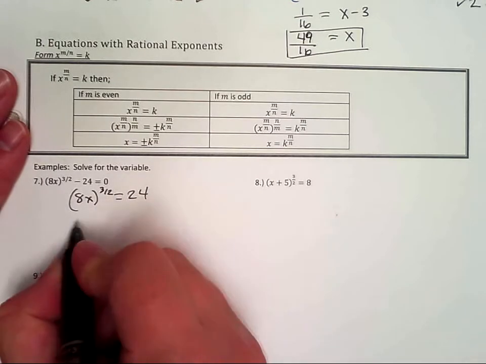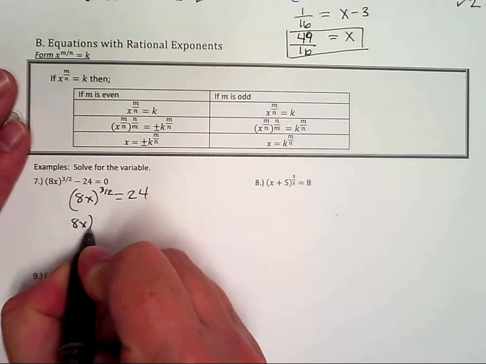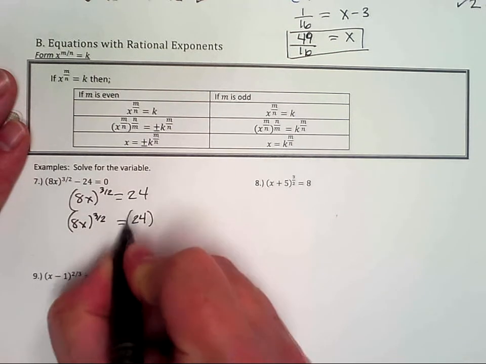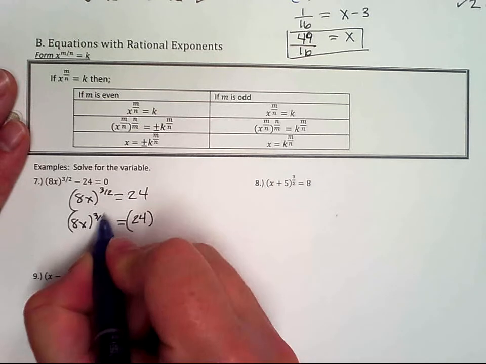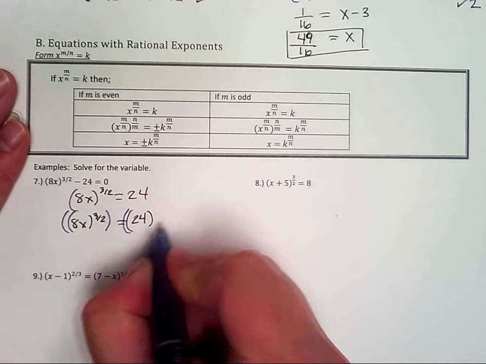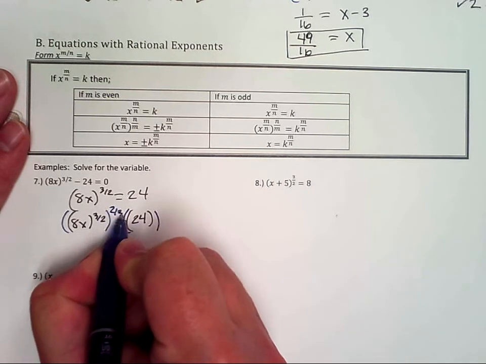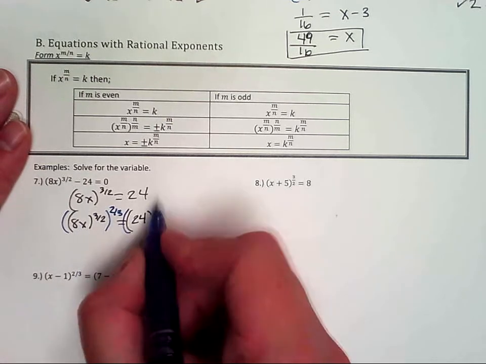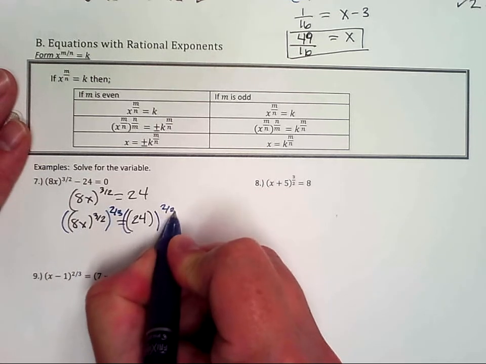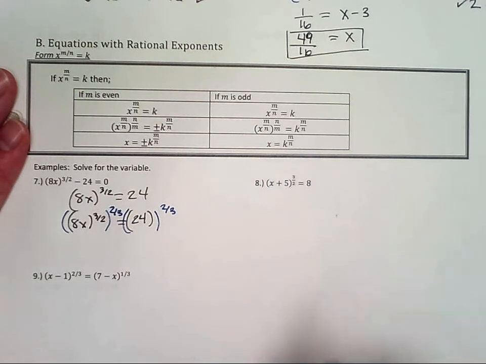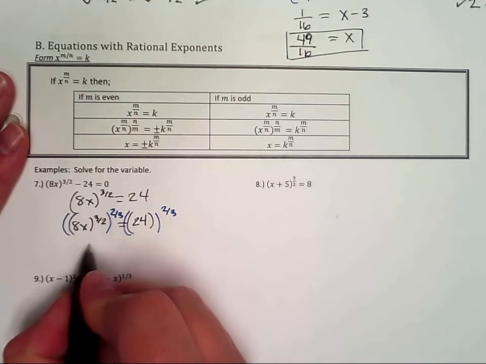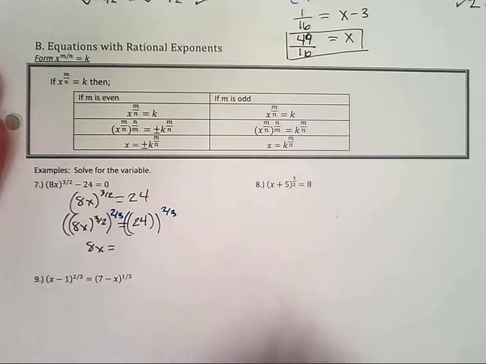So let me write an additional step. So what power should I be raising this to? 2/3. Good. That's because 3 over 2 times 2 over 3 is 1. Okay, so on the left-hand side, I get 8x, and on the right-hand side, I get what?